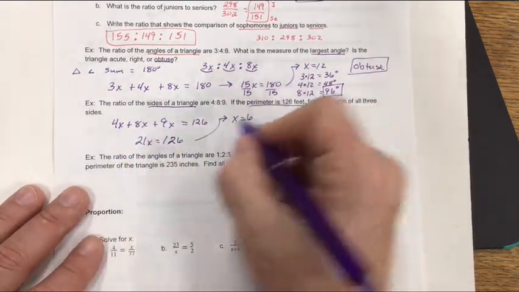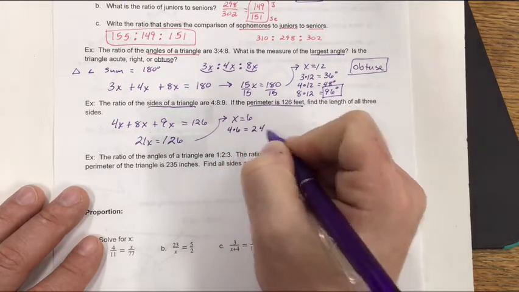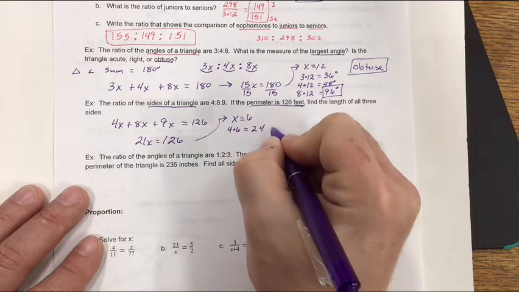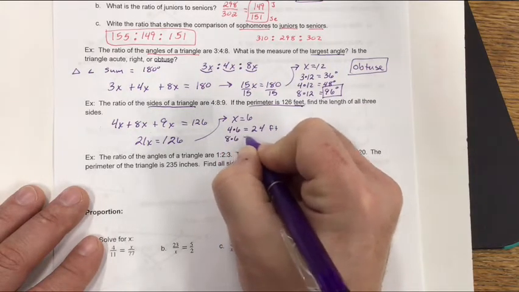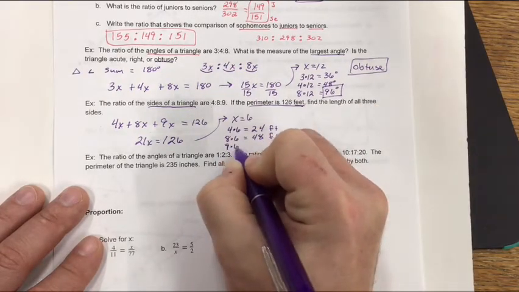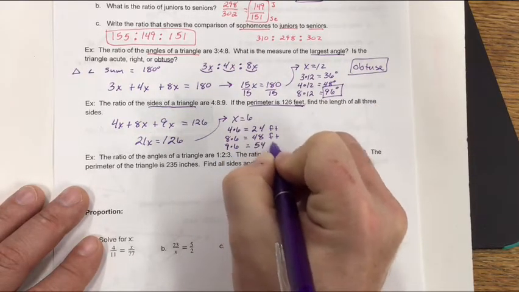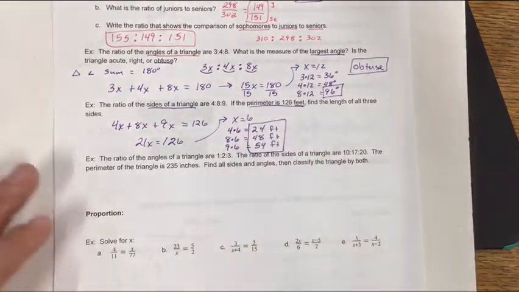So each of the sides, if I do that, 4 times 6 gives me 24. And this would be in feet, so I do want to put a unit of measure. And then 8 times 6 gives me 48 feet for that side. And 9 times 6 gives me 54 feet for that side. So there's the lengths of all three sides.